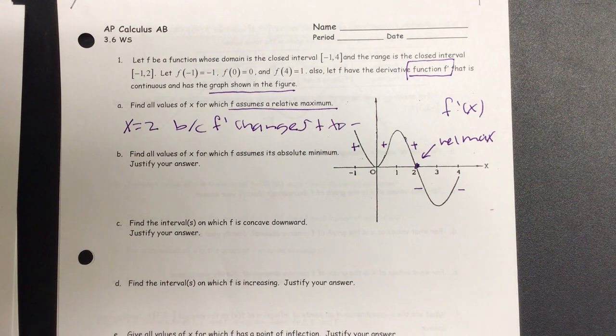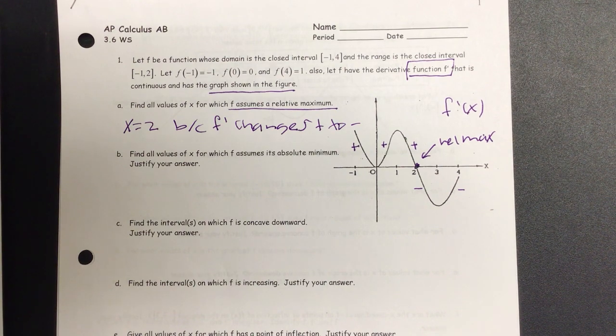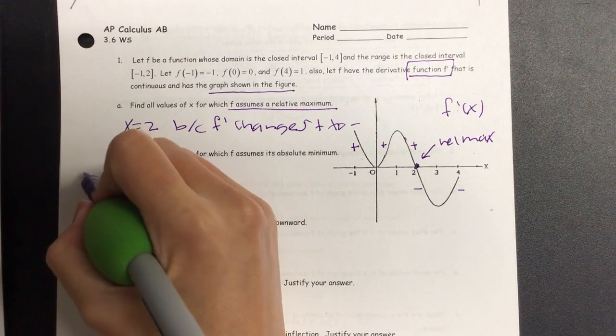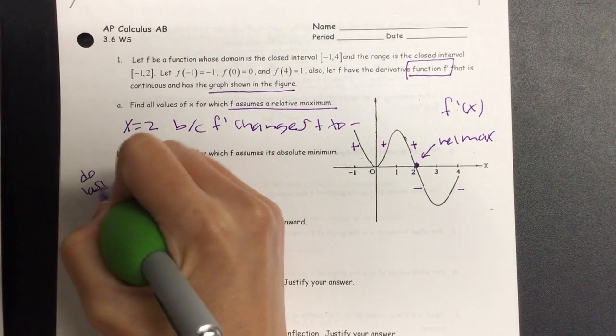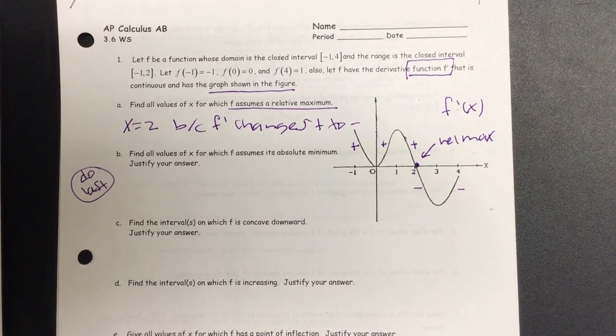Okay? All right. For part B, Luca, let's read. Find all values of x for which f assumes its absolute minimum. Justify your answer. For this one, do I have any information about the minimum? Right now, we only know something about the maximum. So this one we have to do last, meaning we'll need to, at some point, graph it.